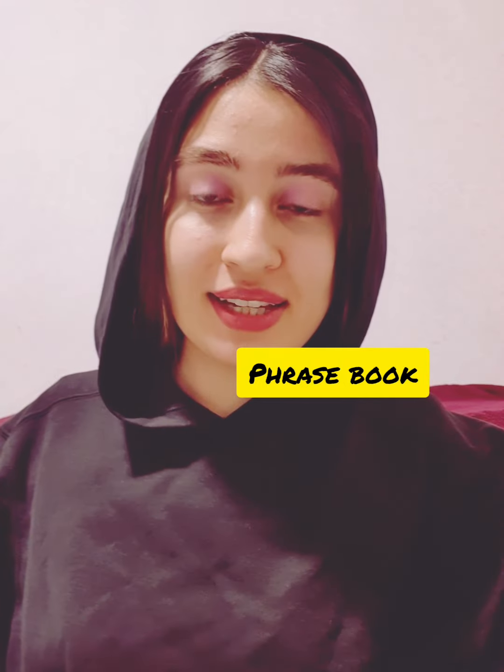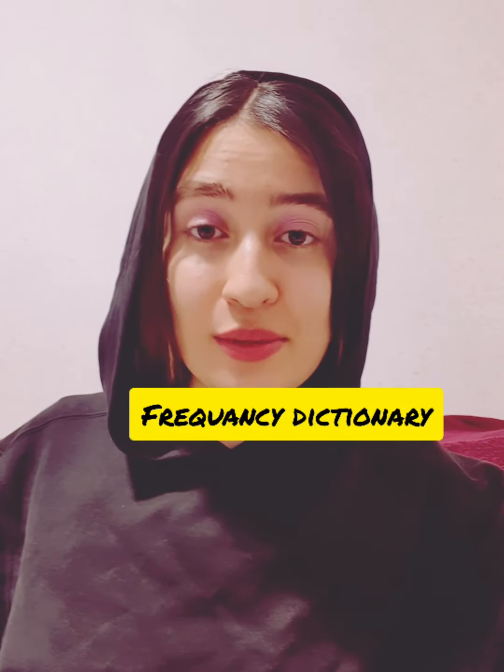Second, phrase books. They're not 100% necessary for intermediates, but it's better to have them. The third book is Frequency Dictionaries. As with beginners, I think it's necessary for intermediates to have this book, because there are a lot of words that we want to learn, a lot of things we want to do, and you don't have enough time for all of them, so you don't want to start learning words that aren't that frequent and useful.